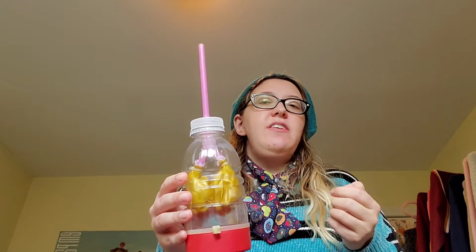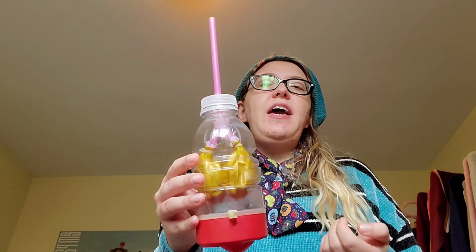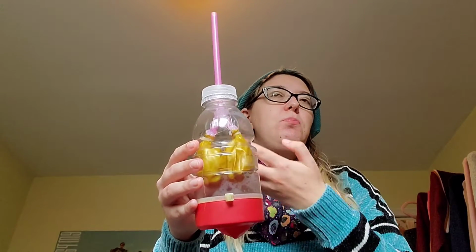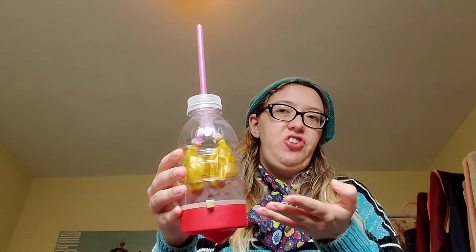And this bunch of grapes, or the alveolar sac, is like the fruit of the bronchi tree.